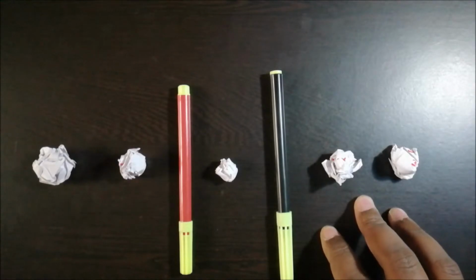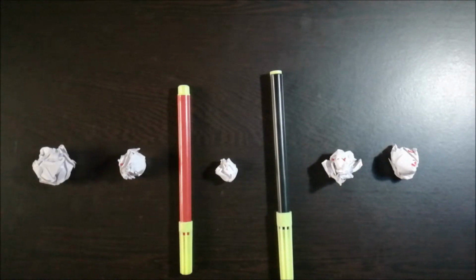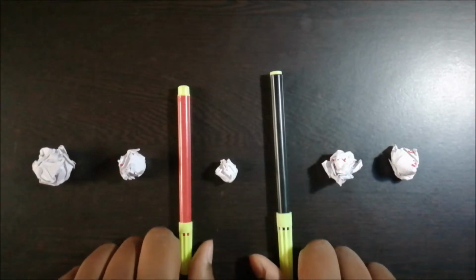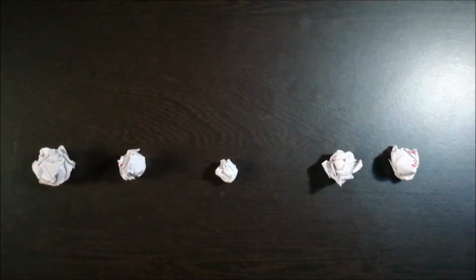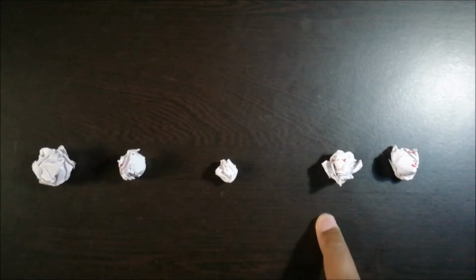So to create n partitions, we need n minus 1 bars. And to create k partitions, we need k minus 1 bars. So suppose we want to calculate the number of ways in which we have to distribute 5 stars among 3 people.